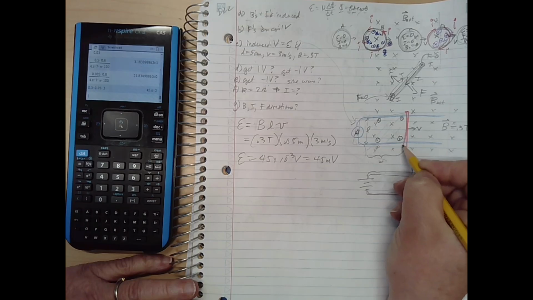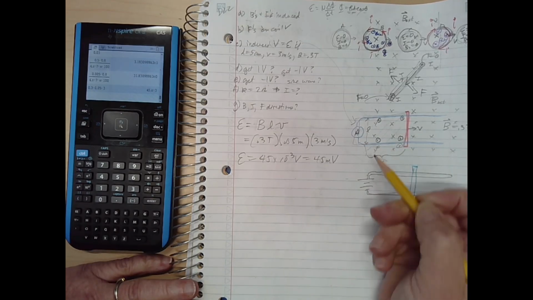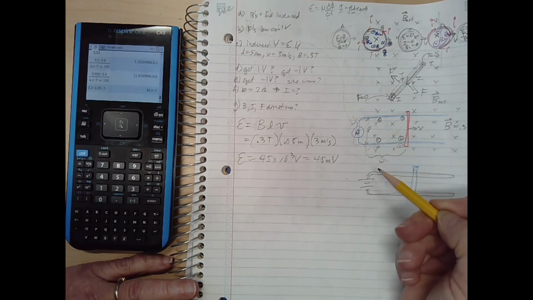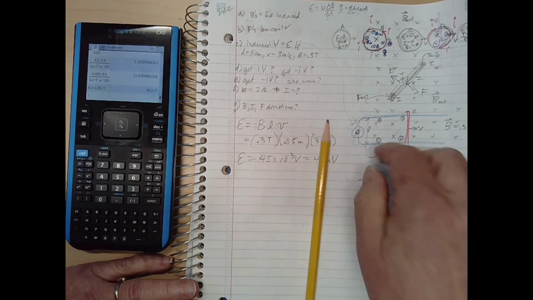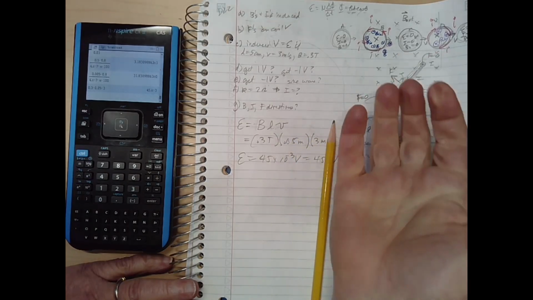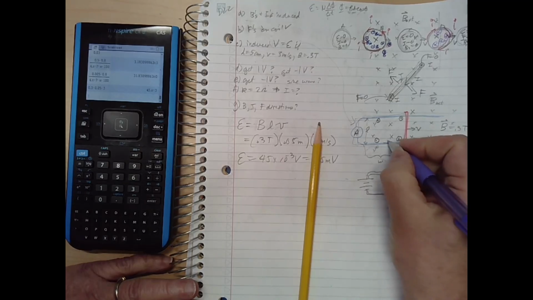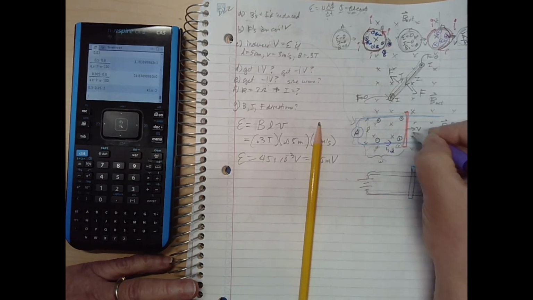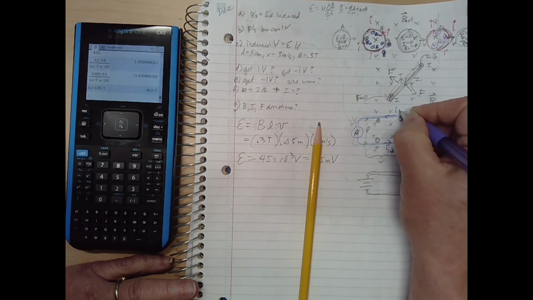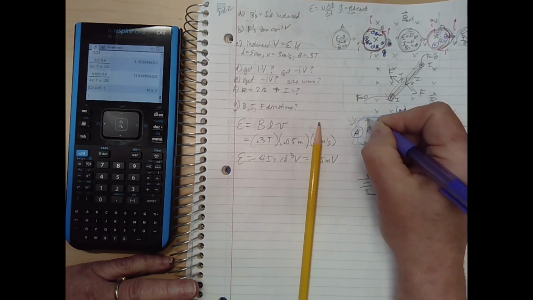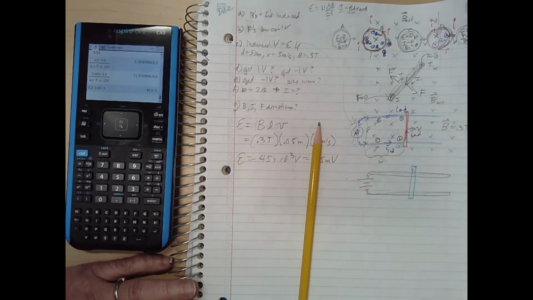It'll go down on the outside, but that part doesn't matter. And so the induced current then is to cause a field that's going like this, right, up on the inside, down on the outside. So the induced current must be going around like this. So I induced. Okay, I is going around like this.